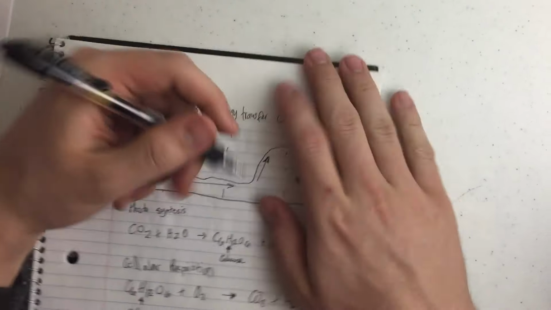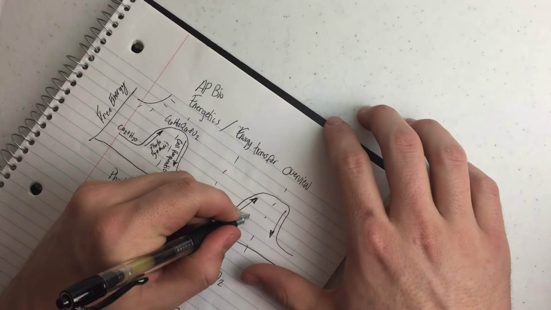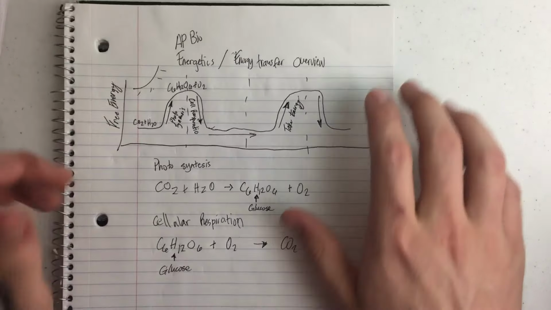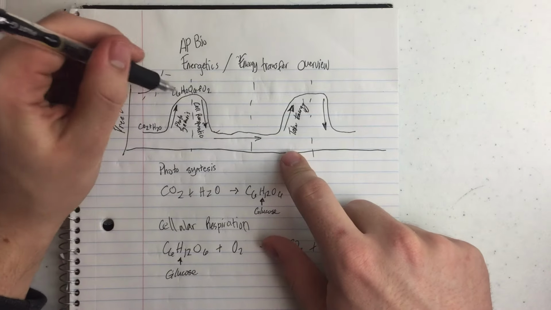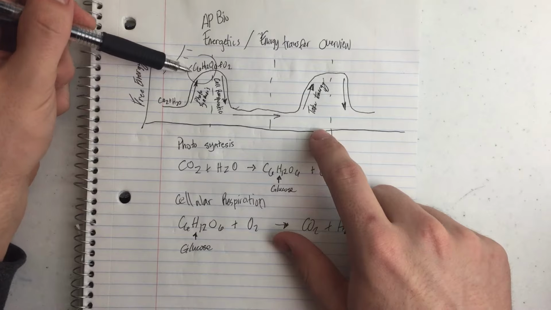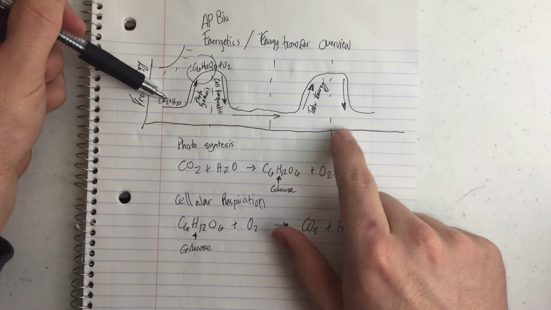So here, this is going to take energy, and it's going to take energy to keep this complex molecule. And so when it takes in energy, this molecule has more energy than these molecules.